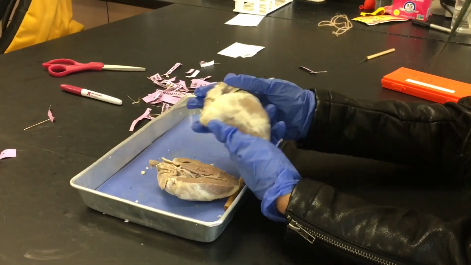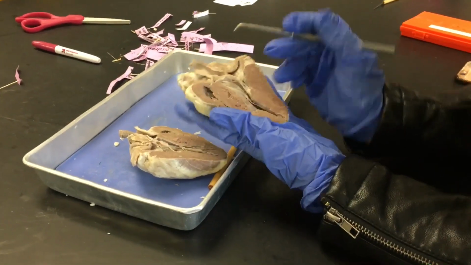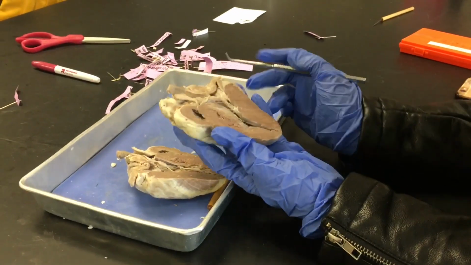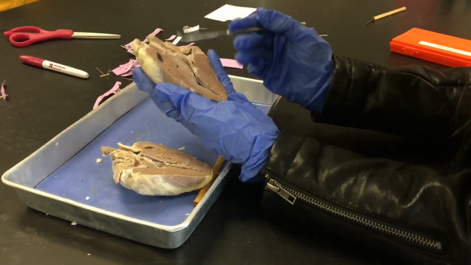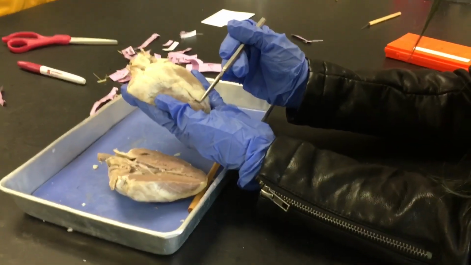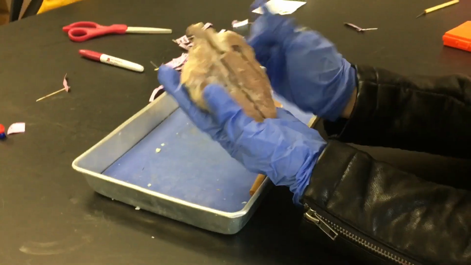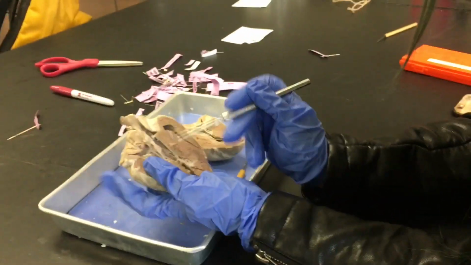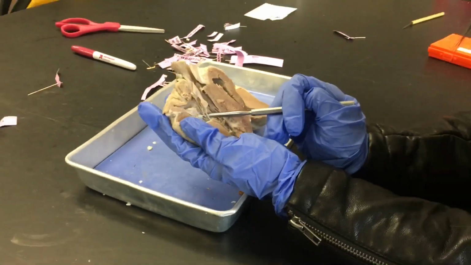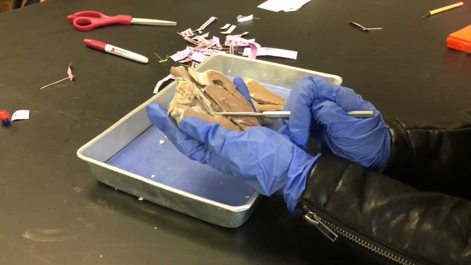Okay, so this is the epicardium, this part is the myocardium, and that part is the endocardium. Then the interventricular septum is right here, and right here is the interventricular sulcus. The papillary muscles are right here, and they close the valves through the chordae tendineae, so they're pulling on them and they close the valves.